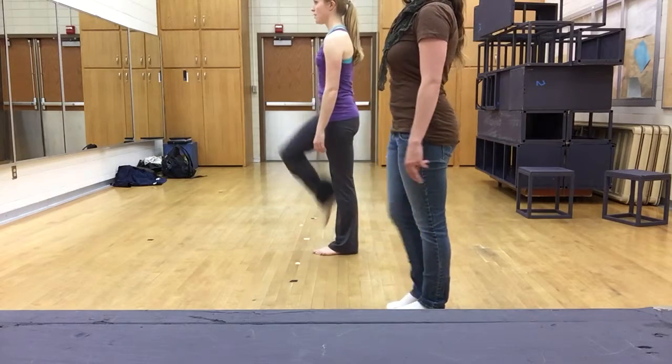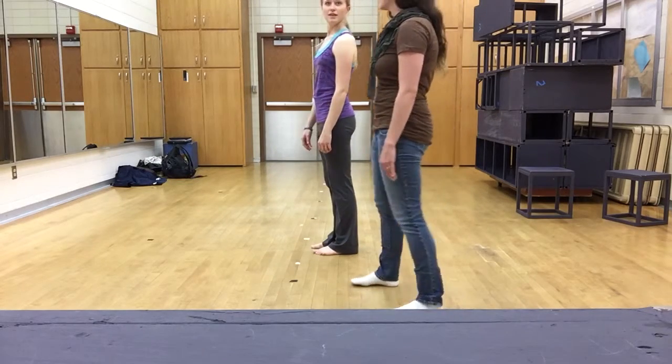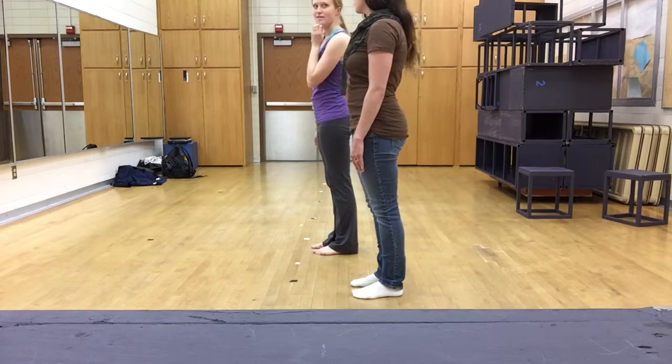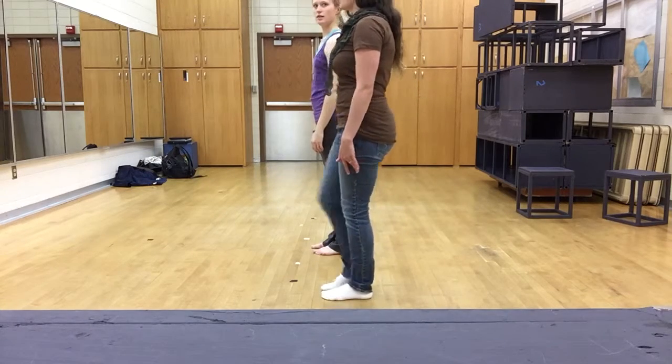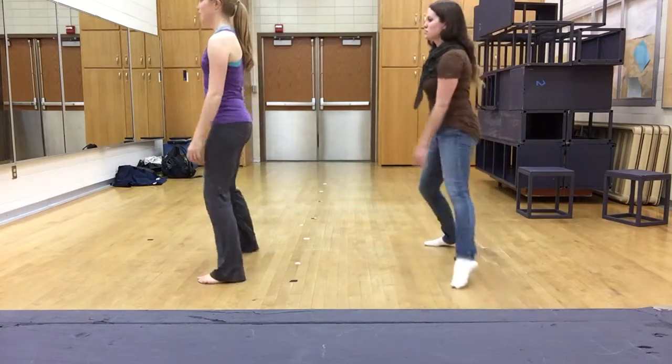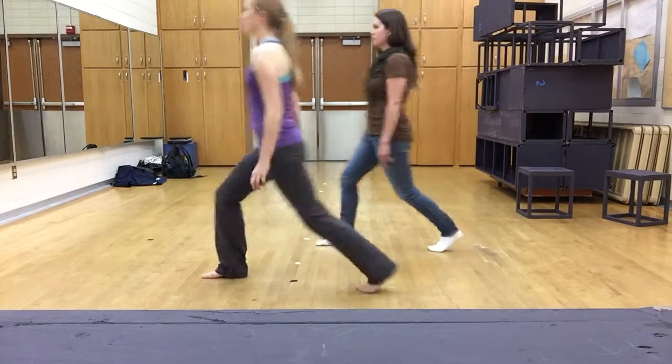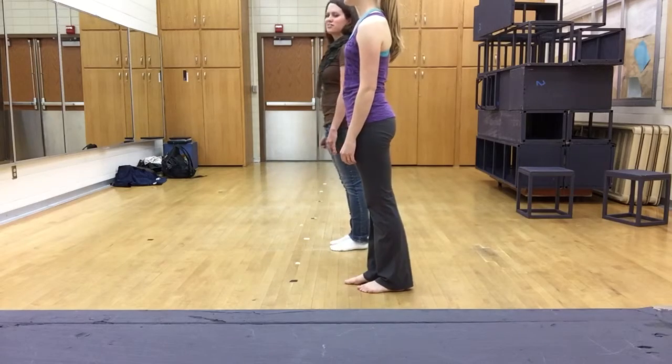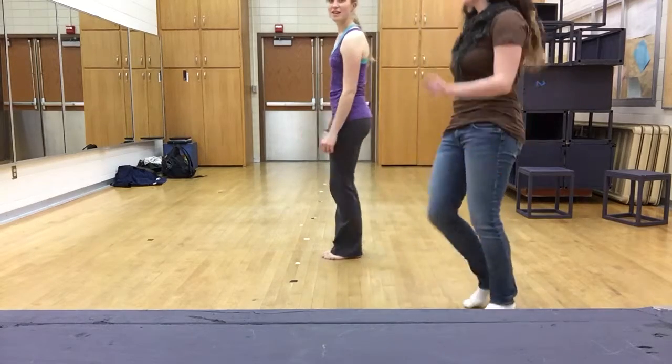up, down, up. Okay, here's the tricky part. This is where you're going to switch places with your partner. So, if I'm on the left, I'm going to take a step back. If you're on the right, you take a step forward. Then you switch places, and then you step back together. Nice. So let's go ahead and see you do that as students.